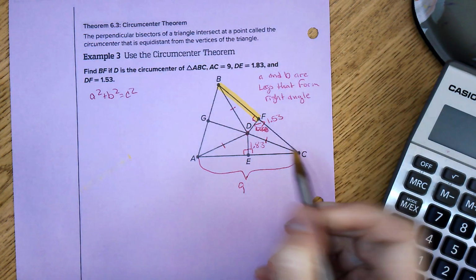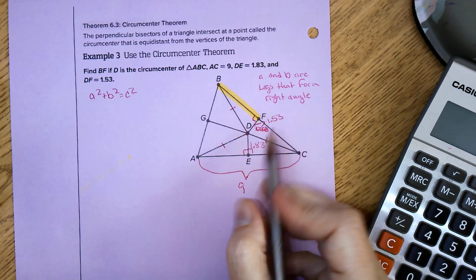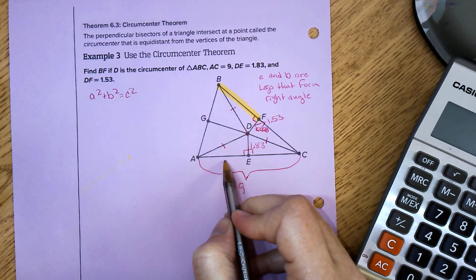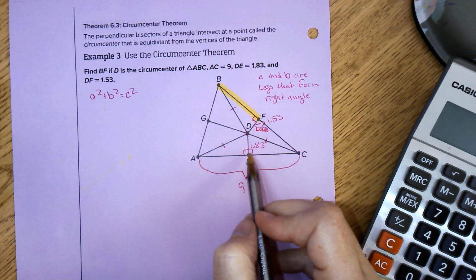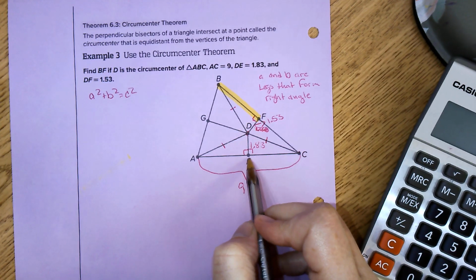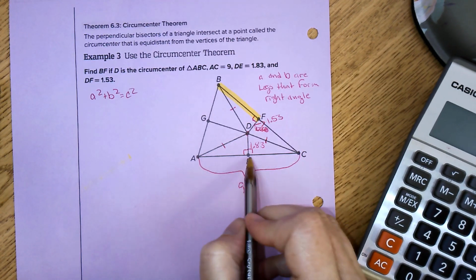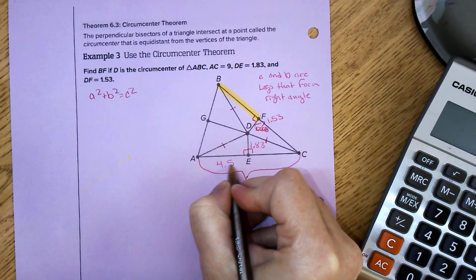You need to know that. So we know this is 1.83. What about this? AE, well, it's half of that, which would be 4.5.